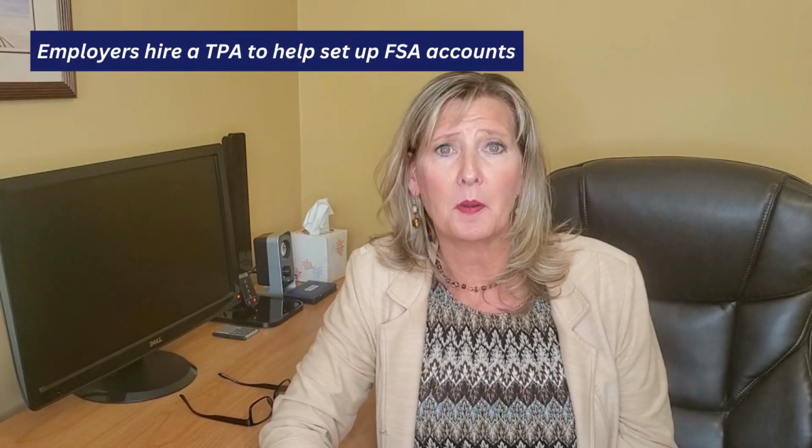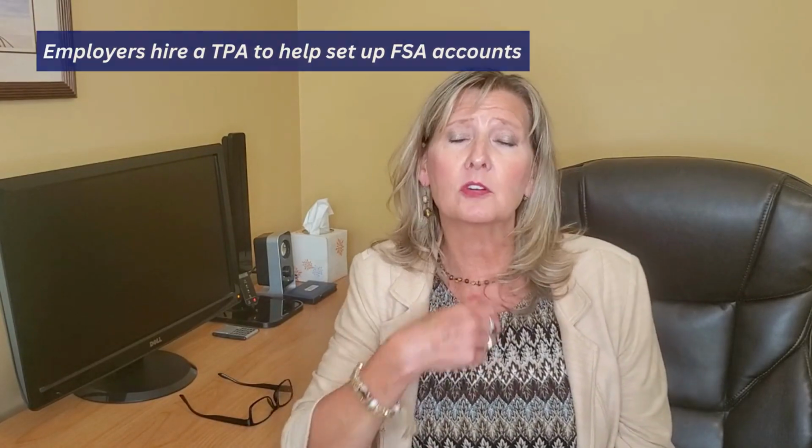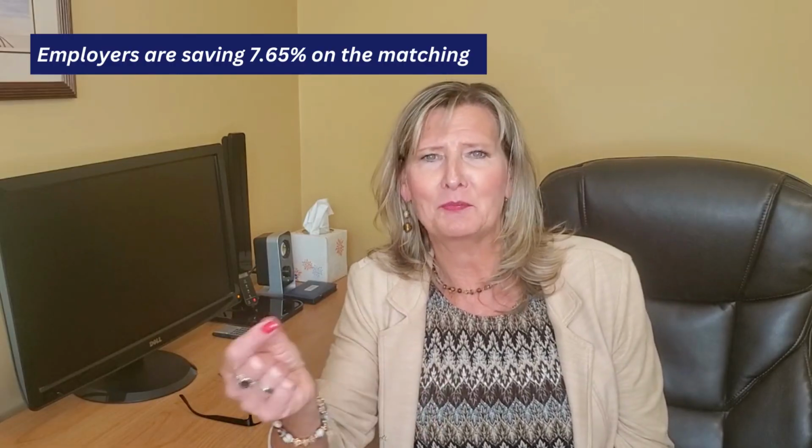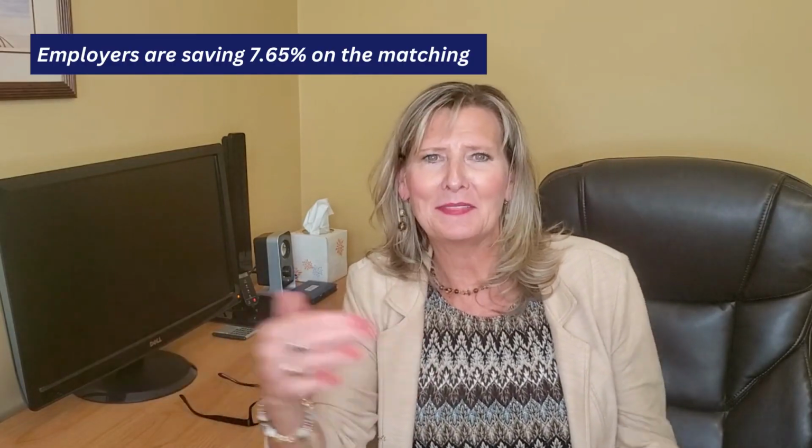Now, who sets up these accounts? Well, it's really the employer has to set it up for the benefit of the employees, but they hire a TPA. TPA is a third-party administrator who does this. They're going to charge a fee to the employer, and it's usually a monthly fee by the number of participants in the plan. But remember, employers are going to be saving 7.65% on the matching.